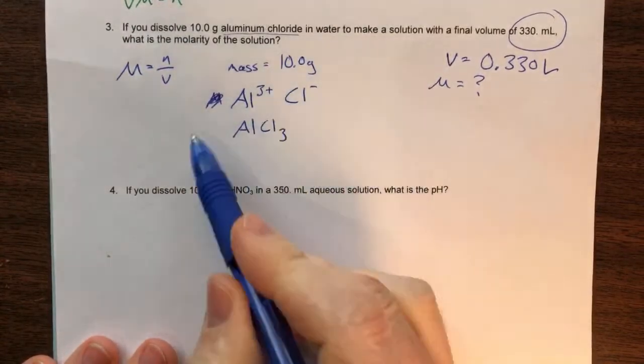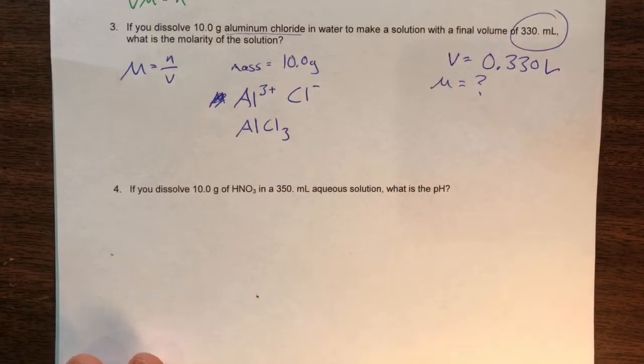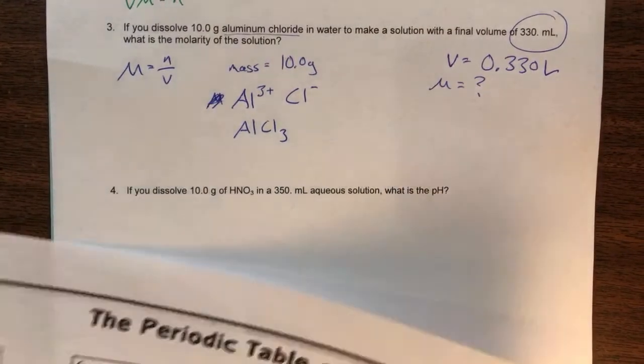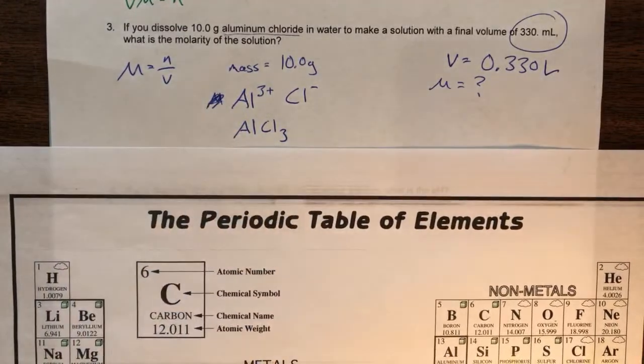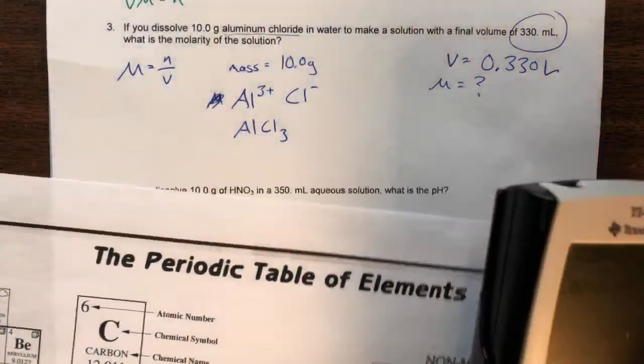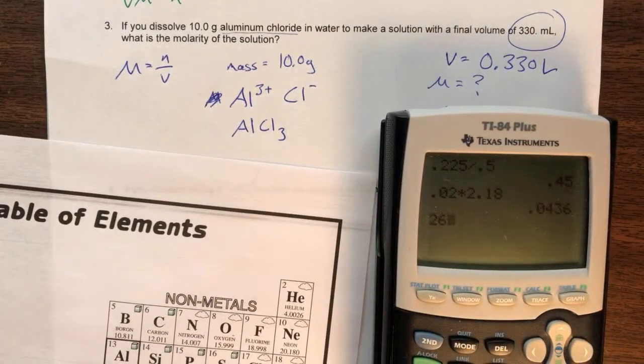So we need to calculate what is the molar mass of aluminum chloride. And so once again, we look back at our periodic table, and we have 1 aluminum and 3 chlorines. So aluminum is 26.982, and we have 3 chlorines.